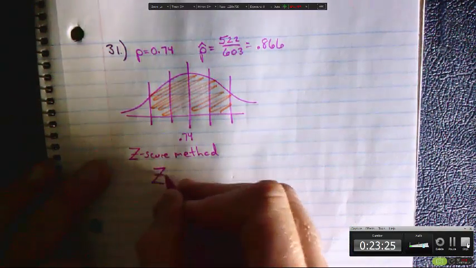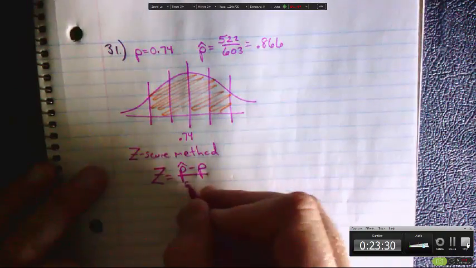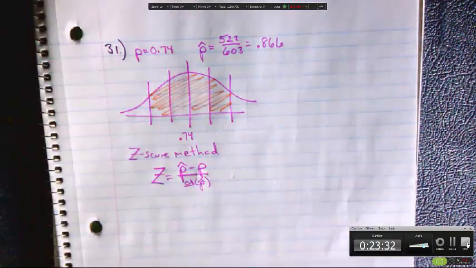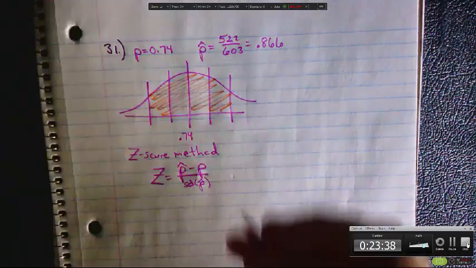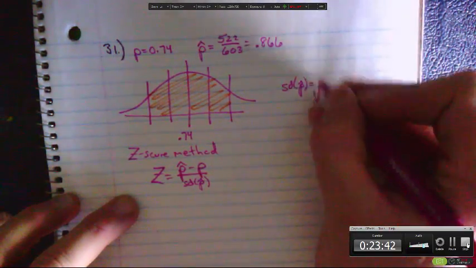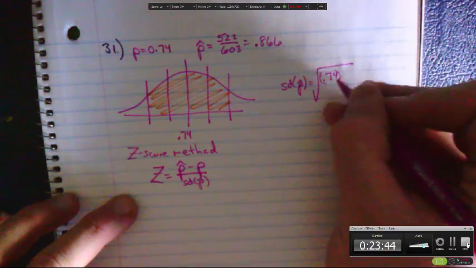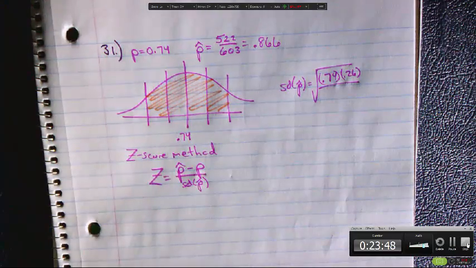I'm going to calculate their z-score. You take what they got minus what's expected to happen, divided by the standard deviation of their data. And the standard deviation of their data is always dependent upon the sample size of people that they asked. So the standard deviation is the square root of 0.74 times 0.26 divided by what? 603.